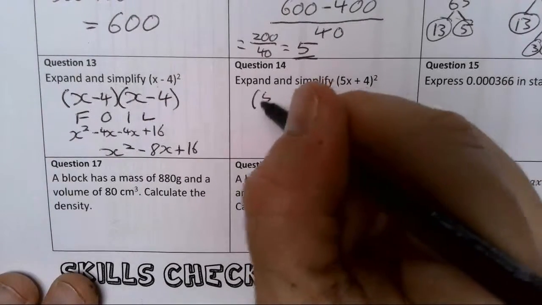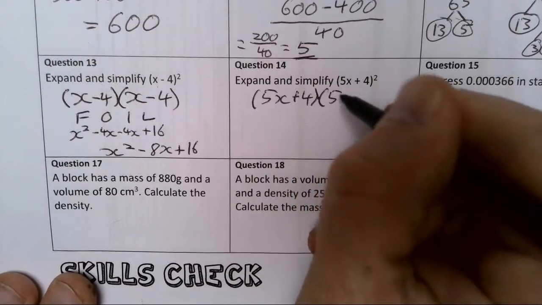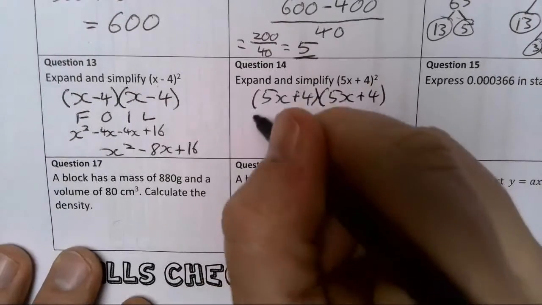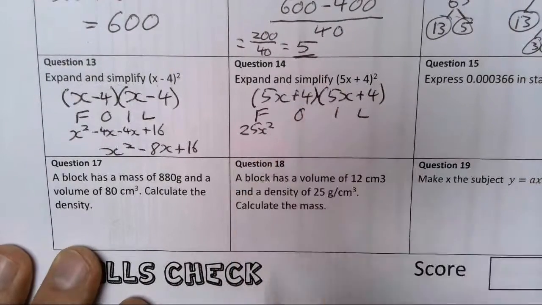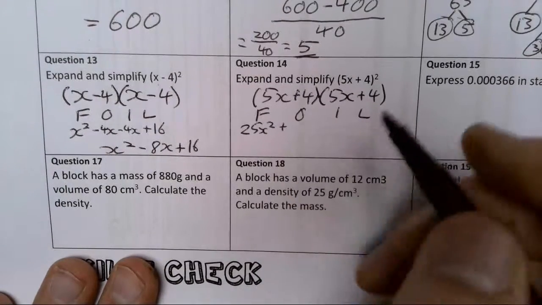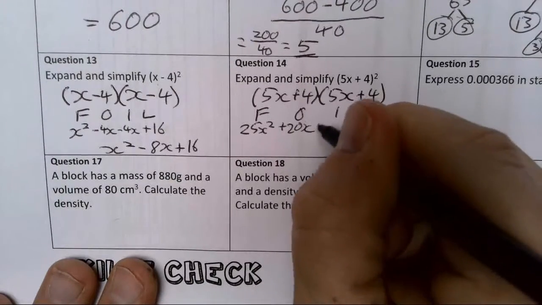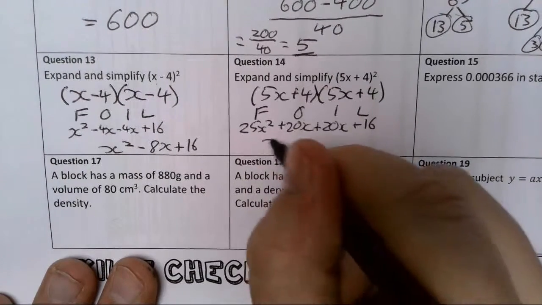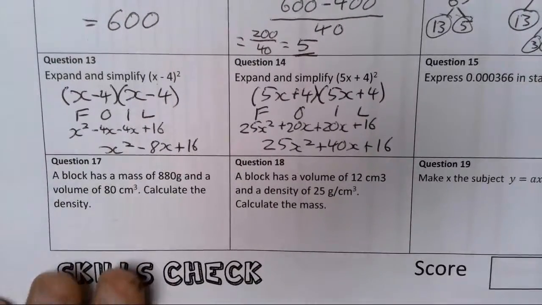Same thing here. I've got 5x plus 4, times by 5x plus 4. Expand that out. 5x times 5x, so first, outer, inner, last, gives me 25x squared. 5x times by 4 gives me 20x. 4 times by 5x gives us another 20x, and then 4 times 4 gives us 16. So I've got 25x squared plus 40x plus 16.